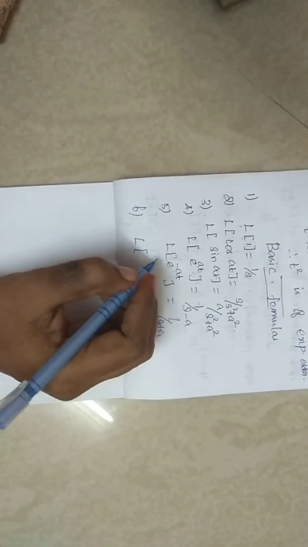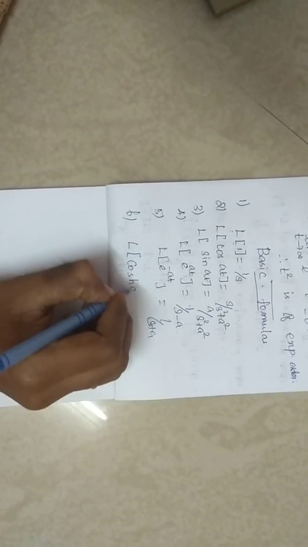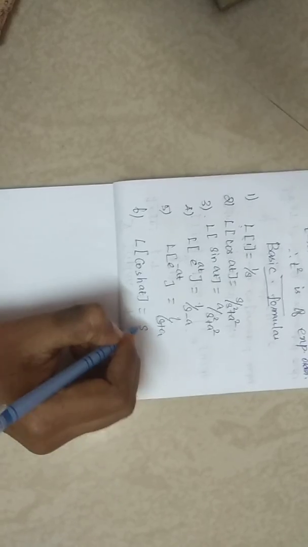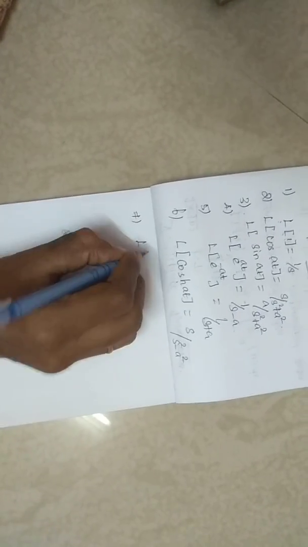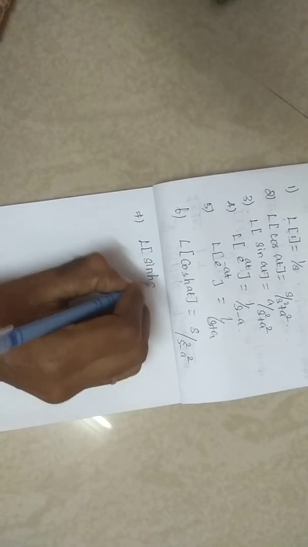So next one, Laplace transform of hyperbolic functions. Cos h at is equal to s by s square minus a square, whereas cos at means s by s square plus a square. Seventh one, L of sin h at is equal to a by s square minus a square.